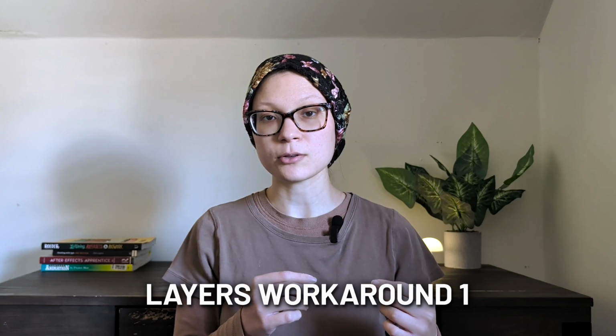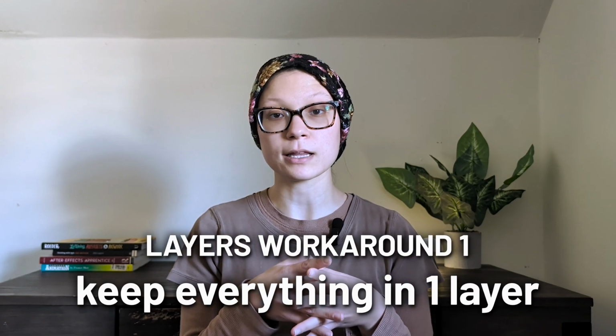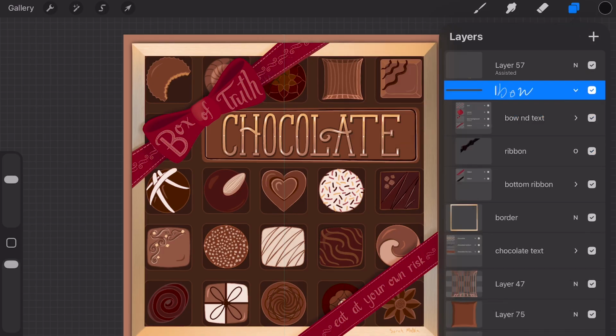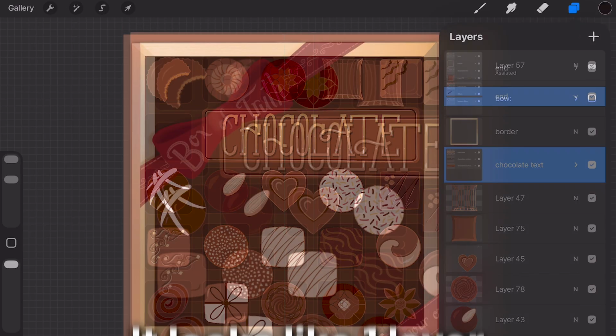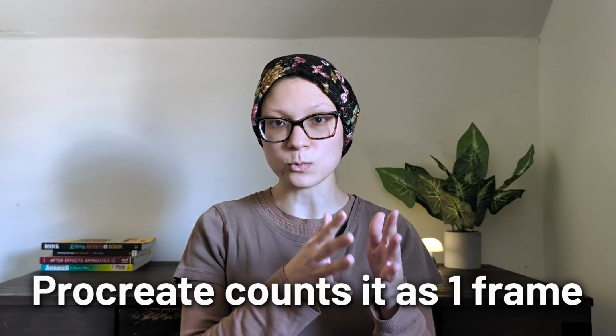So the easiest way to do that is to keep everything in 1 layer. You don't want to merge everything into 1 layer because then you're going to have to redraw everything again and again. And that is a long, tedious, boring process. So you're going to want to group your layers in order that it looks like it's 1 layer. And Procreate is going to count it as 1 layer and 1 drawing, and it solves your problem.